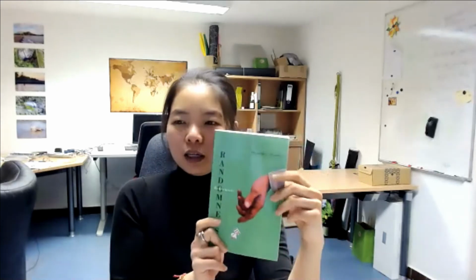And the next book is Randomness. This is from Deborah Bennett, and it's a very intriguing book about the development of probability theory and how researchers of early times carried out their experiments with statistics and also developed the theories.